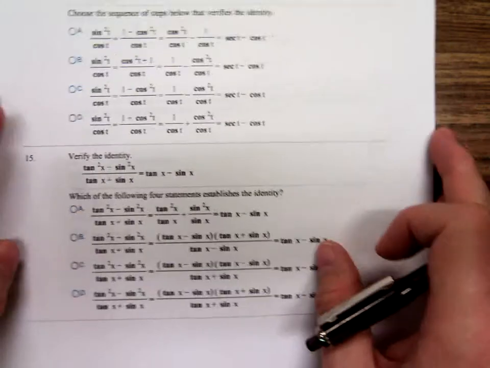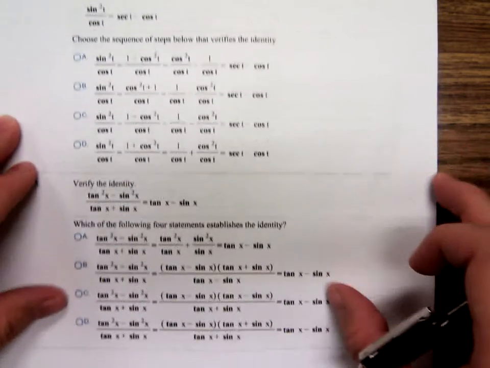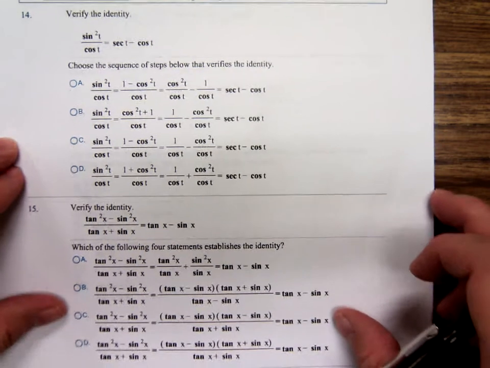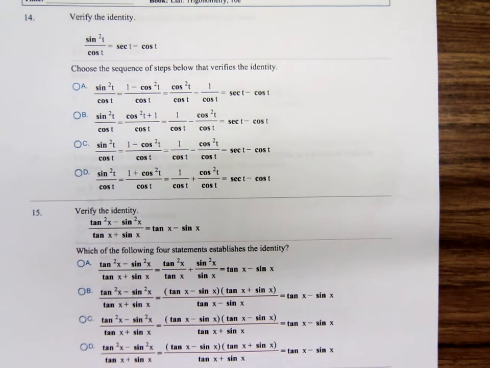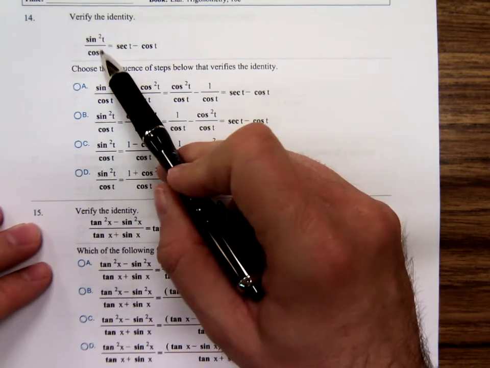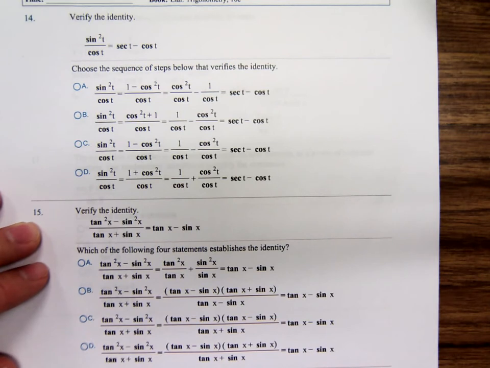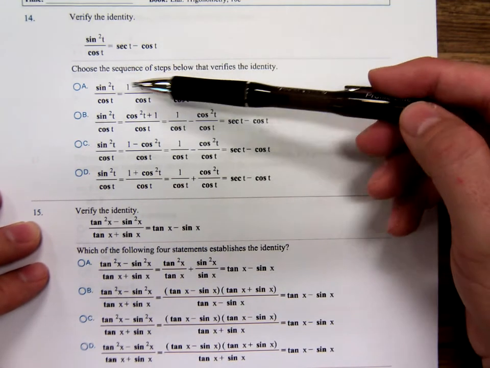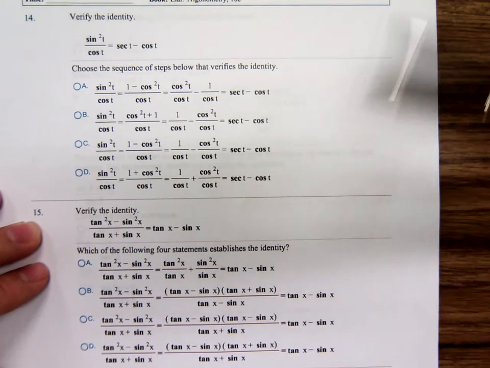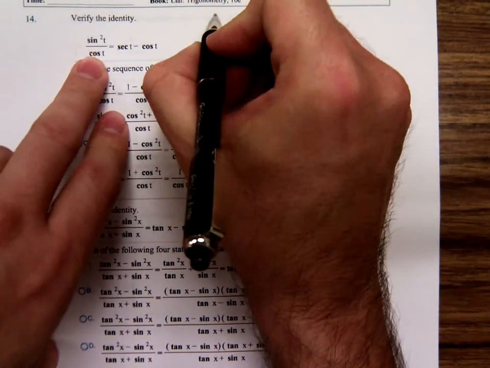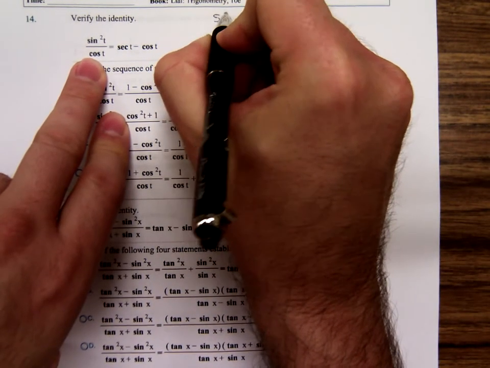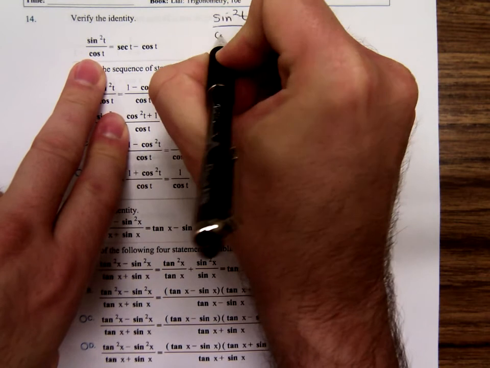Let's see. Oh, let me lower this. This is number 14. Sine squared t over cosine t equals. When you look through, okay, we're going to start with the sine squared t over cosine t.